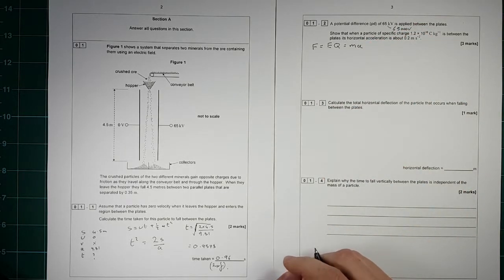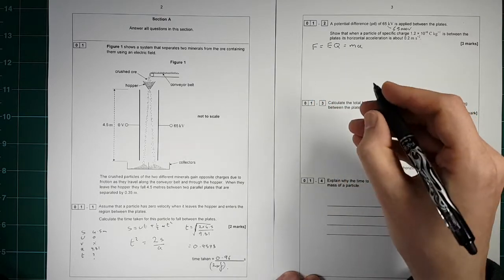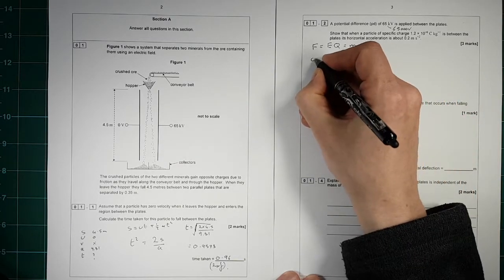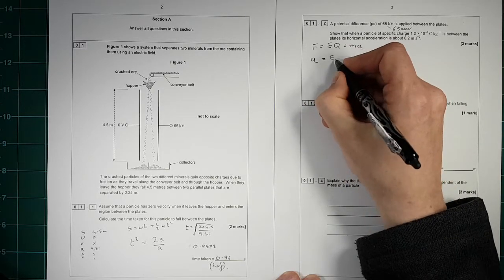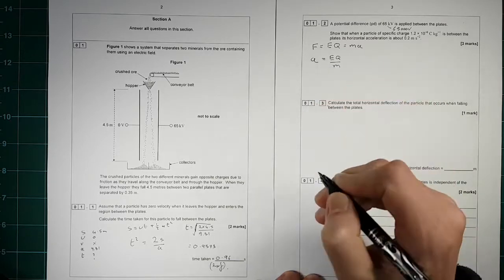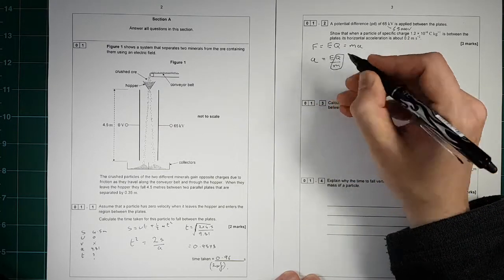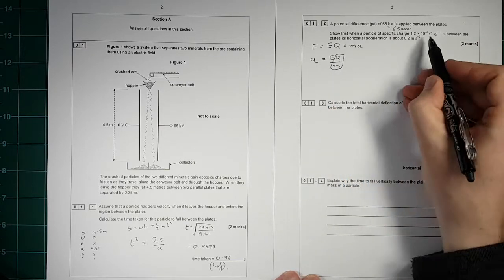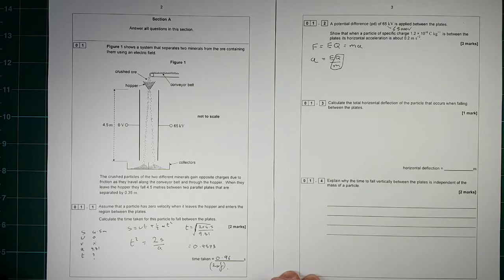That's Newton's second law. So if we rearrange that, then we get acceleration is equal to the electric field strength times the charge on the particle divided by the mass. Now look at that there, coulombs per kilogram, that is the specific charge there.